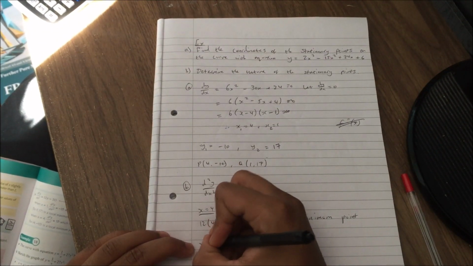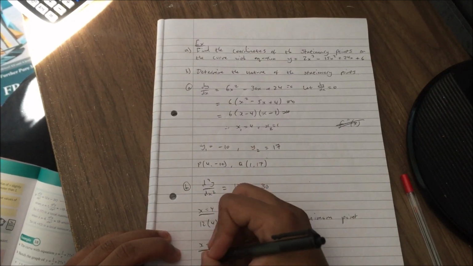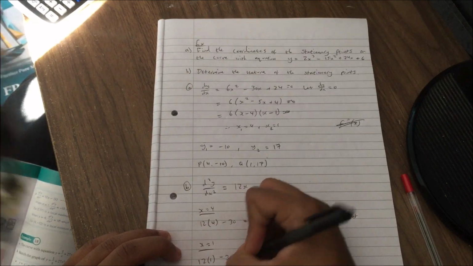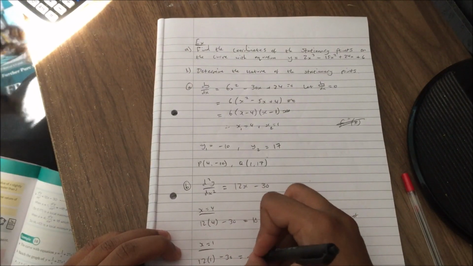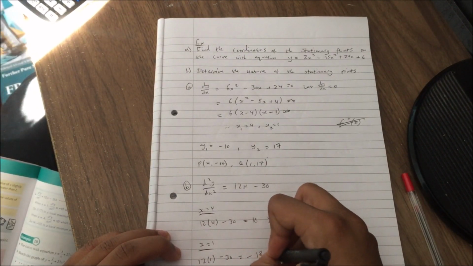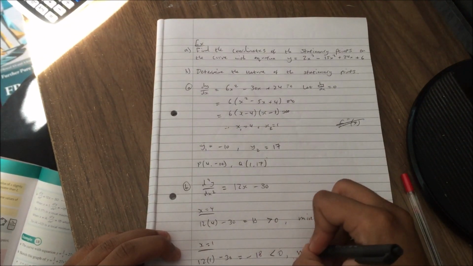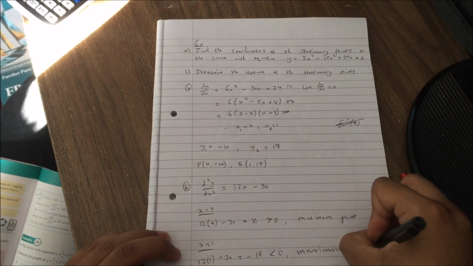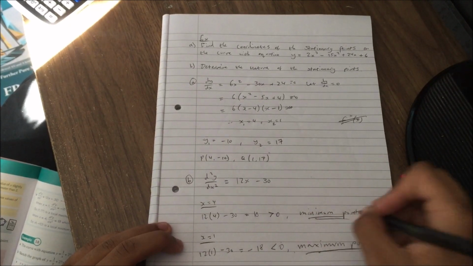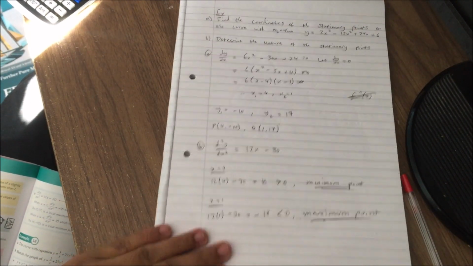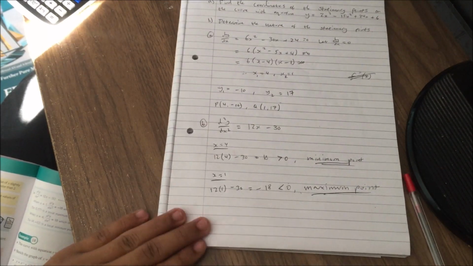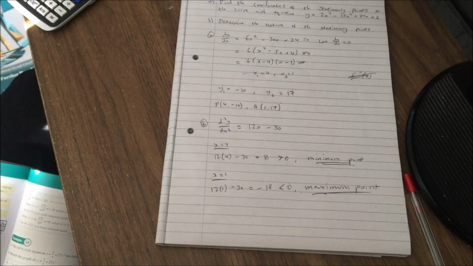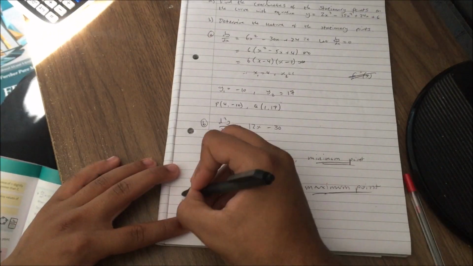Okay, so when x equals 1, 12 times 1 minus 30 is equal to minus 18, which is less than 0. Therefore, this is a maximum point. Okay? And that should be simple to figure out. I'm not going to show you any more examples. I'm just going to show you how to do the step by step. Oh, and one more thing as well.